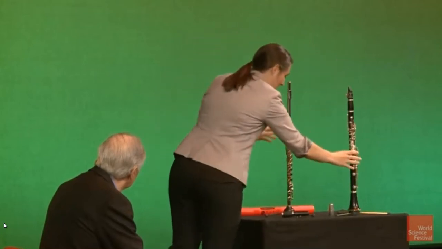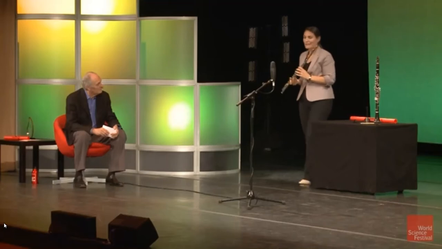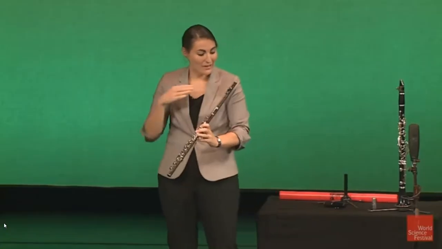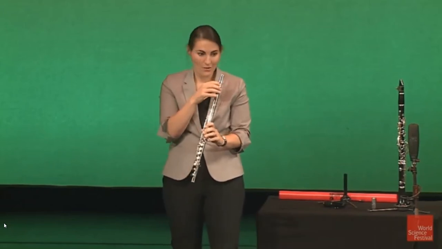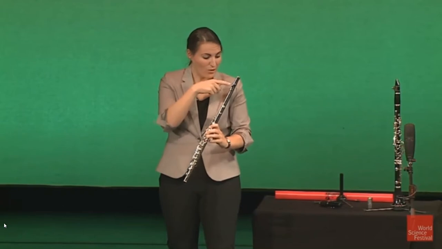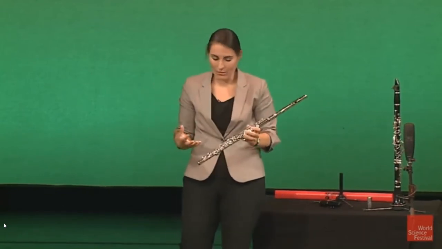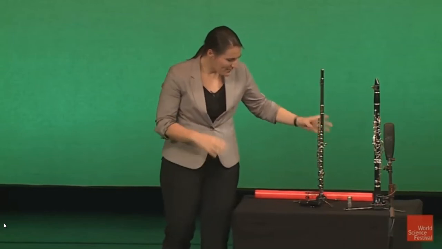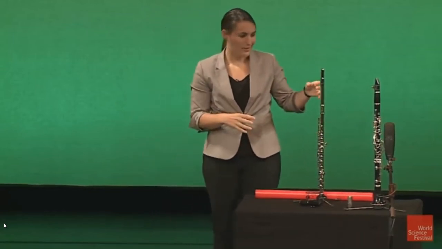Whereas for the flute, when I play, I'm actually playing it kind of like a soda bottle, okay? I'm blowing across this hole here, okay? And as the air hits the edge of this hole, it starts to vibrate, okay? So instead of with the reed, it's really just hitting the hole, vibrating back and forth, and that's how the sound can begin, okay?